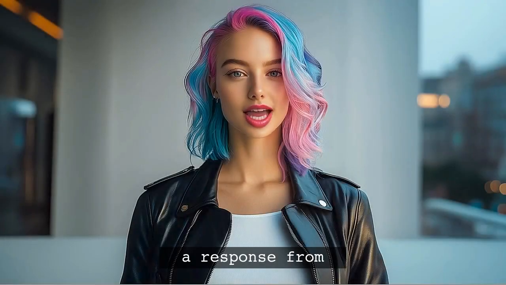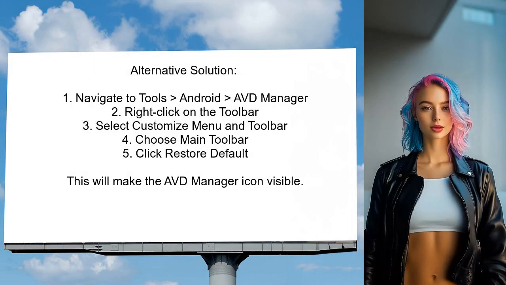Now, let's see a response from a different user. An alternative solution suggests that you can find the AVD Manager by navigating to Tools, then Android, and finally AVD Manager. To make the AVD Manager icon visible, right-click on the toolbar and select Customize Menu and Toolbar. Choose the main toolbar and click on Restore Default. This will make the AVD Manager visible again.